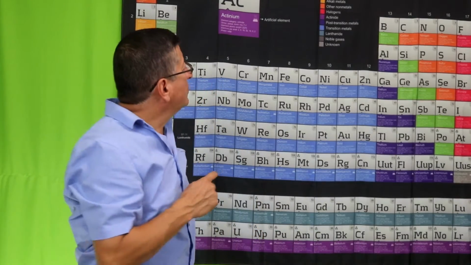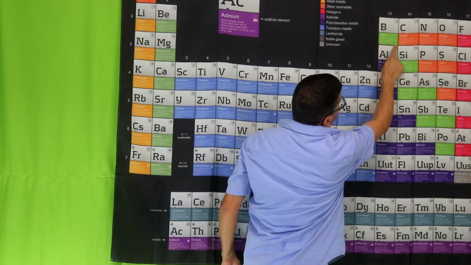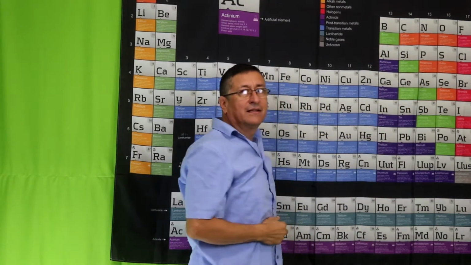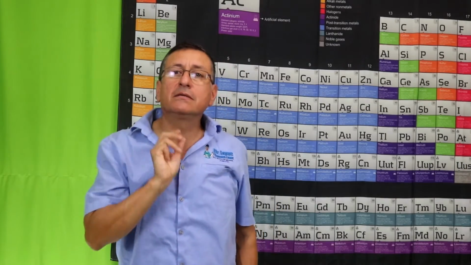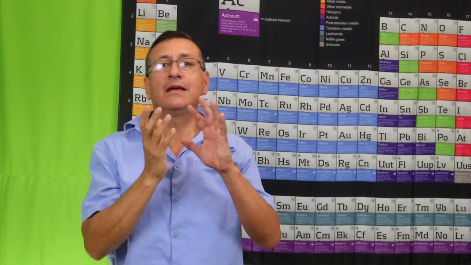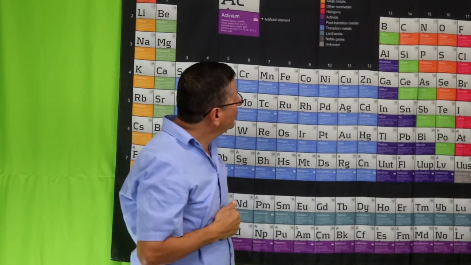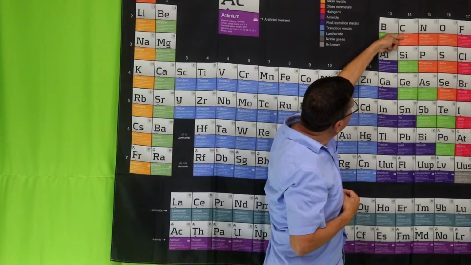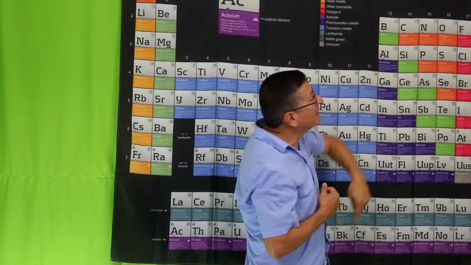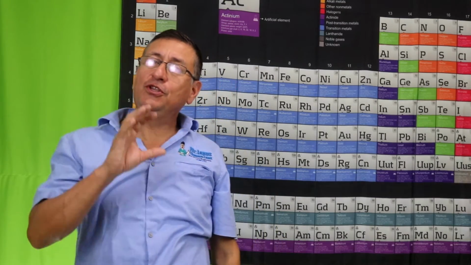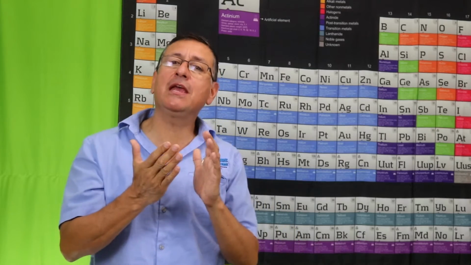If you see, the division is here. There are 3 elements located at the limit, at the edge of the division. Those elements are carbon, silica, and germanium. Those 3 elements are in the limit between metals and non-metals.